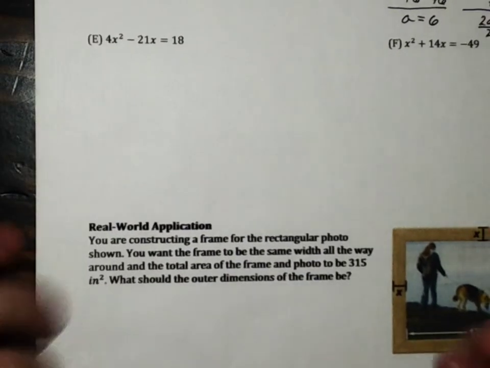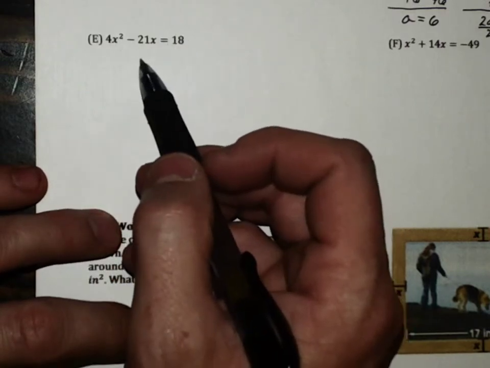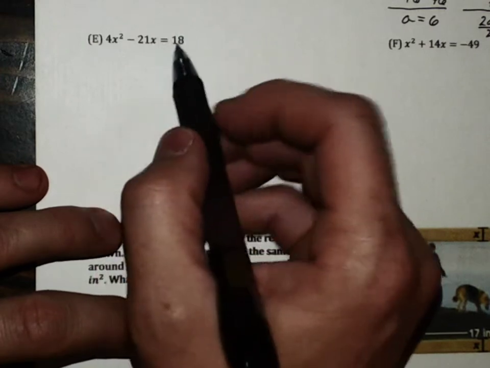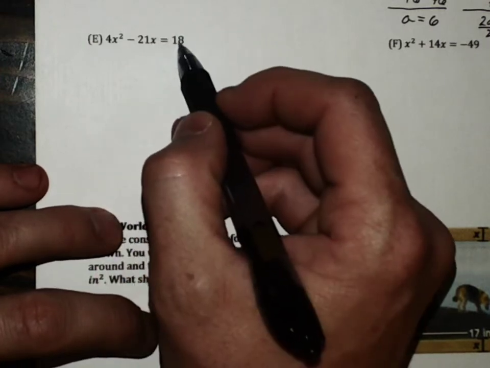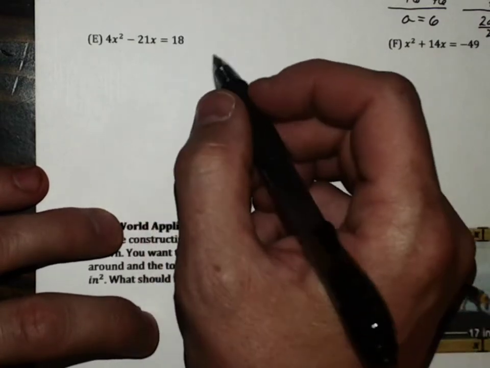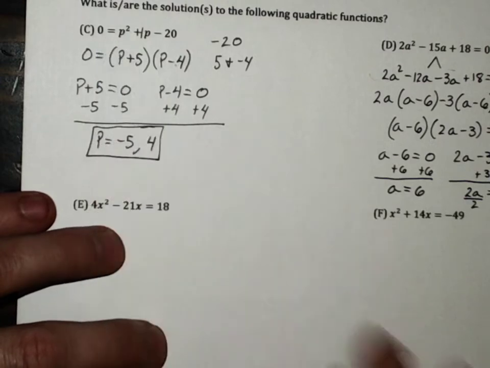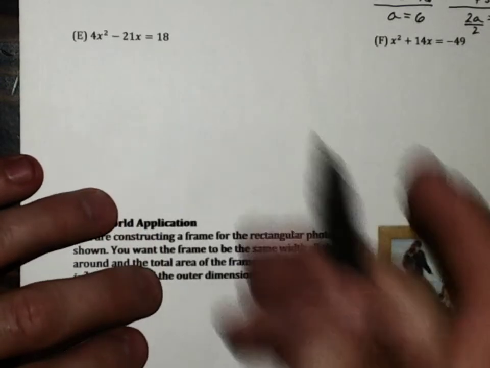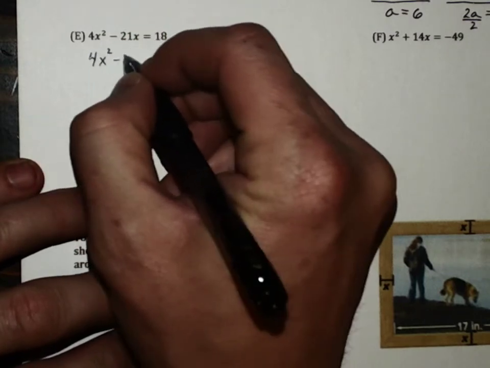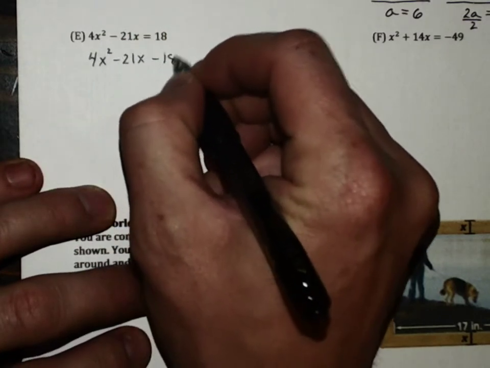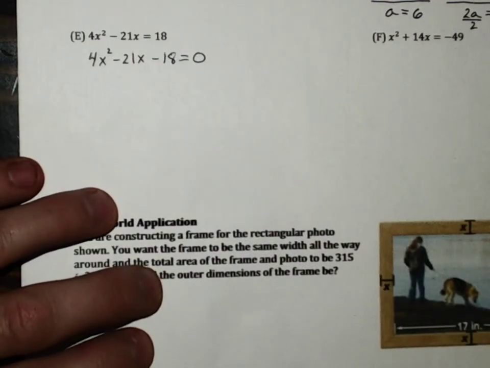So in this problem, you'll recognize that it's not set equal to 0 right now. Our linear term, or actually no, this is the constant term, is on the right-hand side of the equation. So I need to subtract the 18 over first. You have to set it equal to 0 before you do anything. So I subtract over 18. So I have 4x squared minus 21x minus 18 equals 0. Now I can factor by grouping.